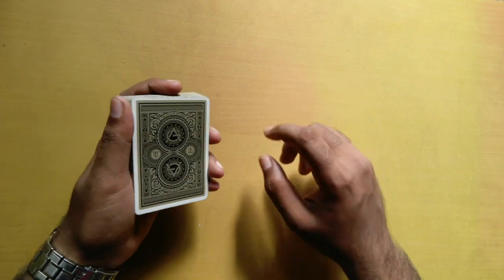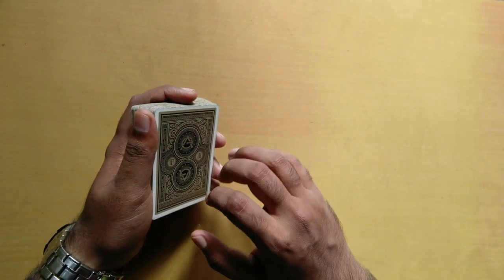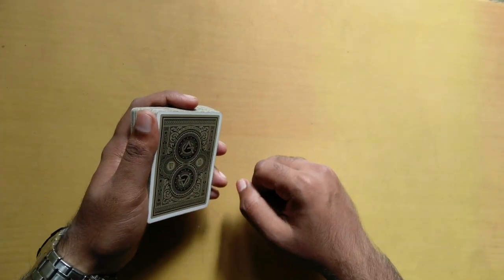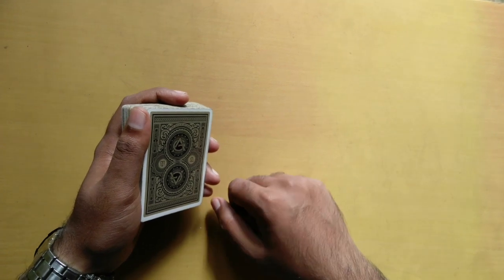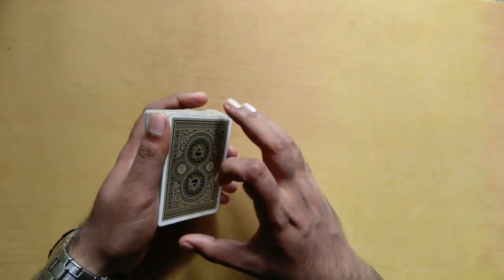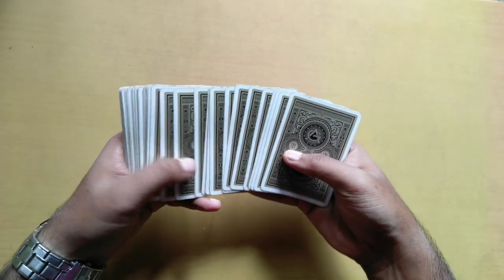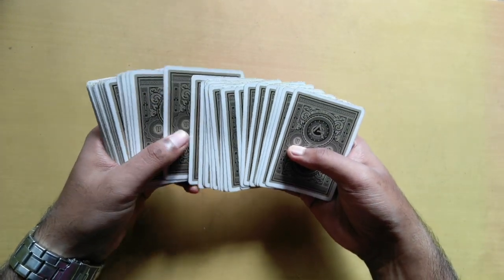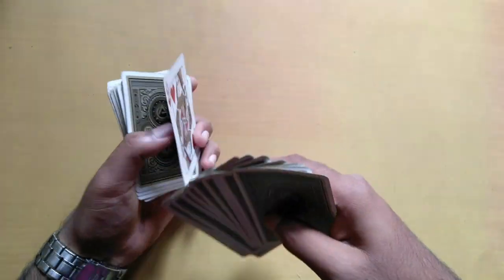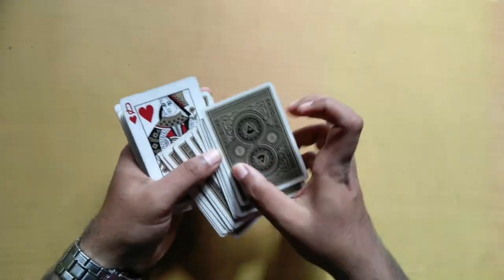So the next control is something like the spread control, but I'm not really sure what it's called. I saw it in a couple of videos and I found it really useful. Let's have a look. So this magician actually spreads through the deck and asks the spectator to pick any card. Let's say this one right here. Alright, that's Queen of Hearts.